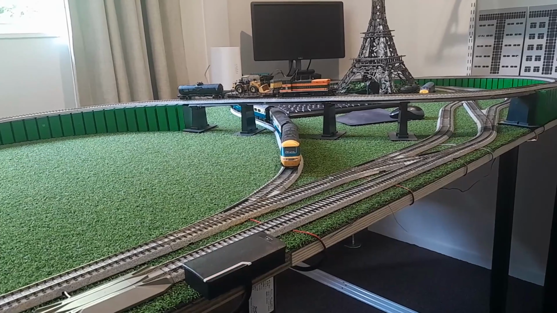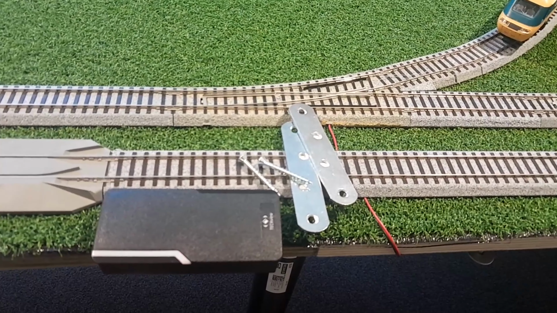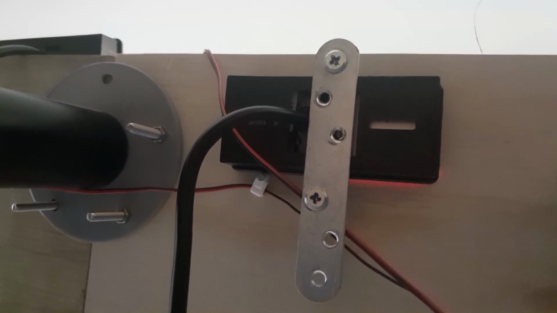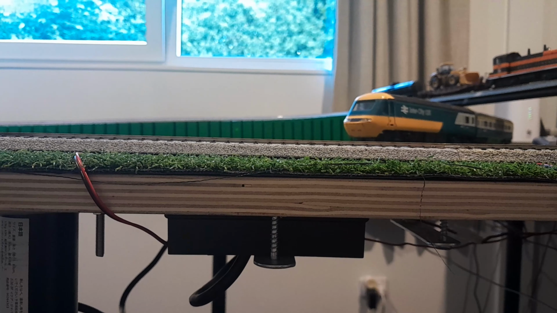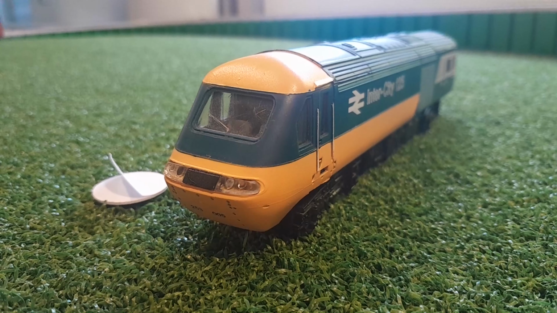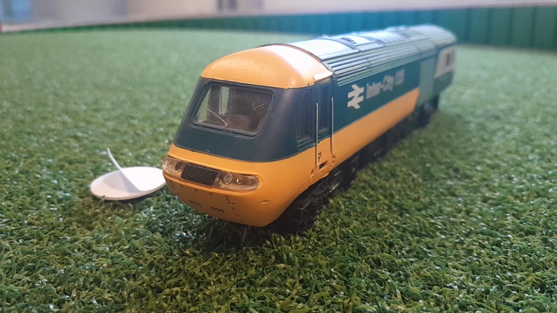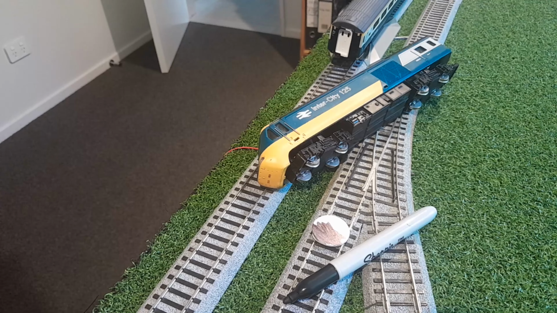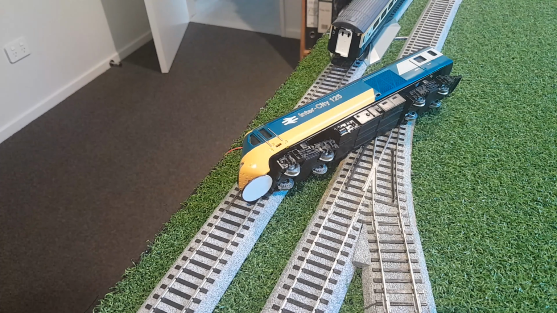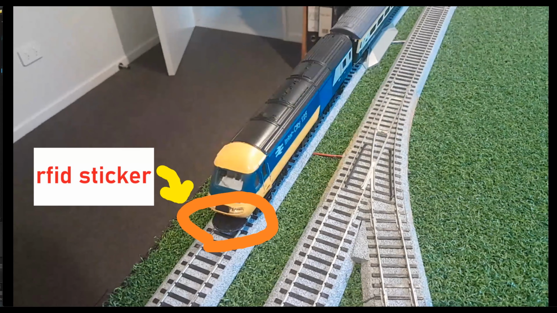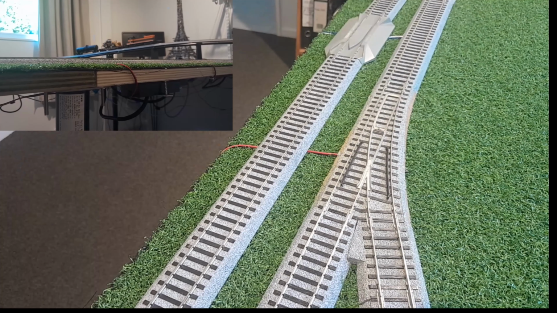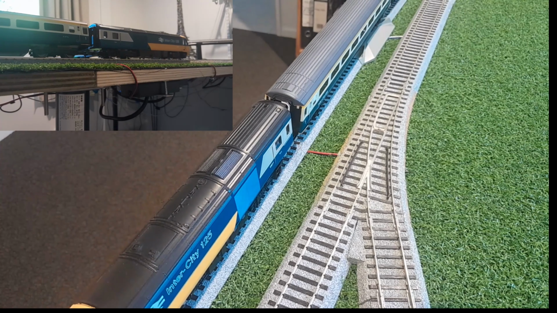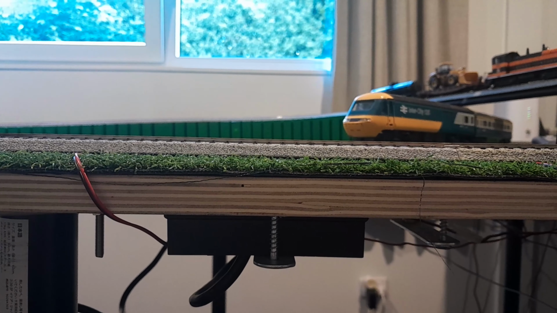Right, time to move the reader under the baseboard and check its read range. Slimline RFID stickers are better suited to attaching to model trains and easier to handle than RFID keyring fobs. So one of these stickers can be attached to the front of the Intercity 125. These 12-volt readers have a good read range.